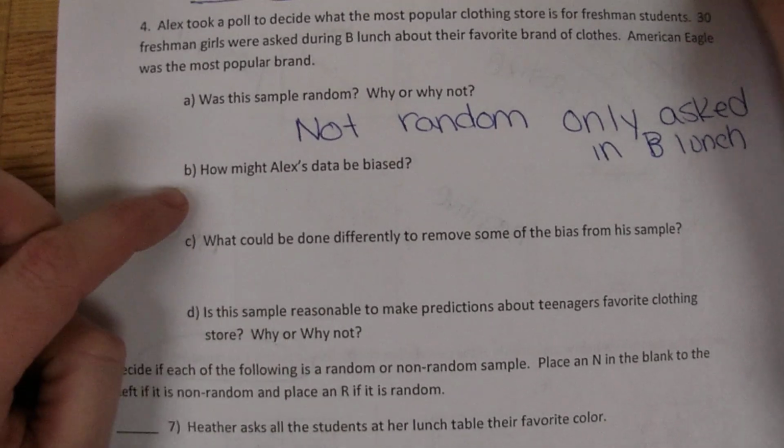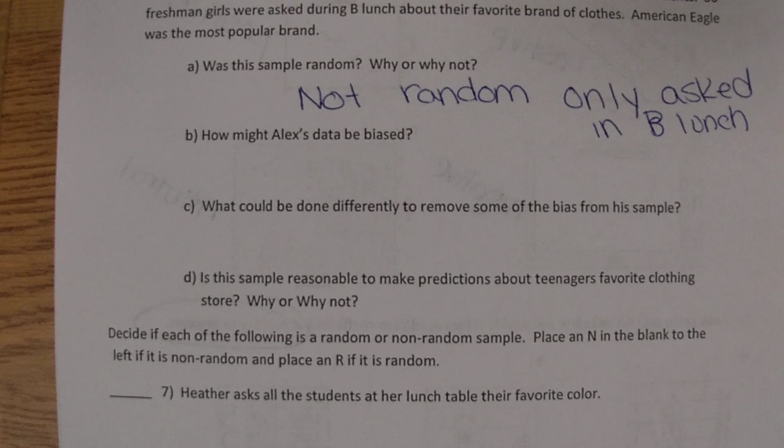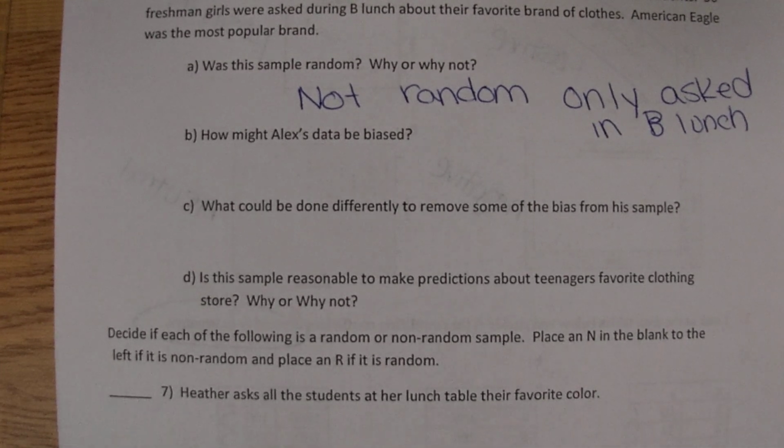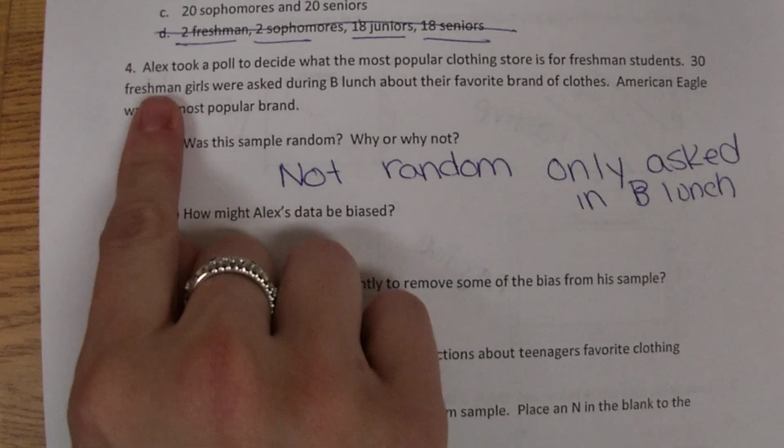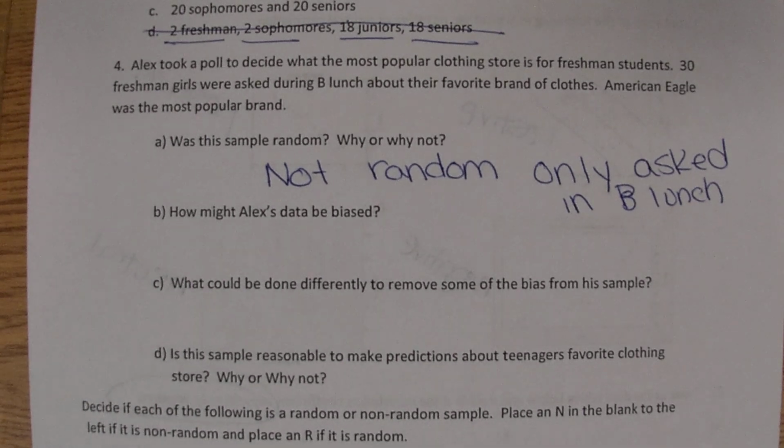Okay, so then C would be attached to your B. So maybe he could have had students respond on a piece of paper or put their heads down. Make sure that he wasn't wearing American Eagle clothing. Is this sample reasonable to make predictions about teenagers' favorite clothing store? We would say no, because we only asked freshmen, and that's not teenagers as a whole.